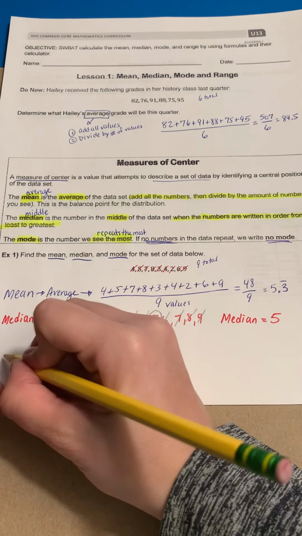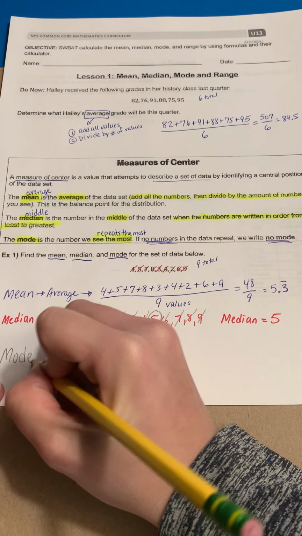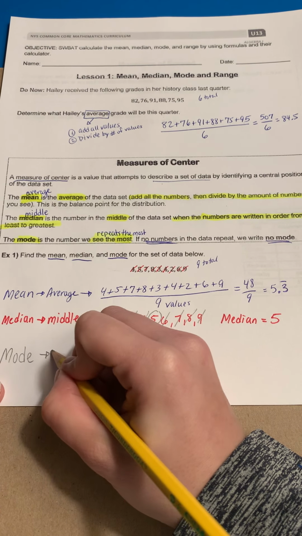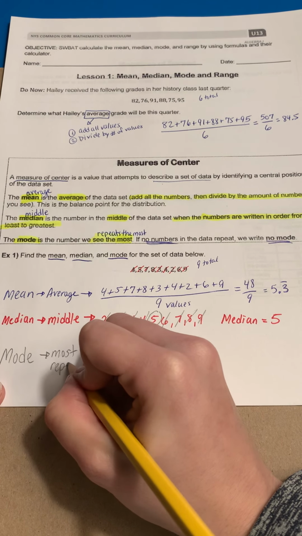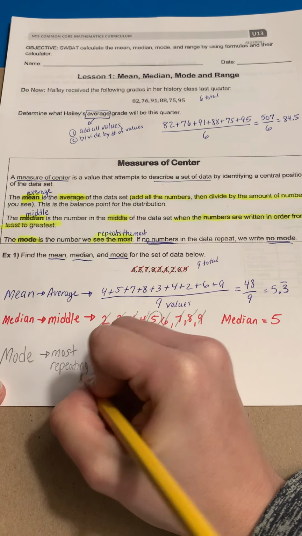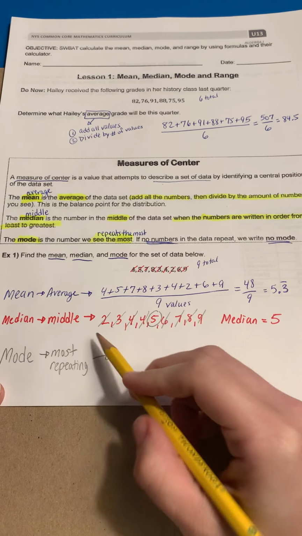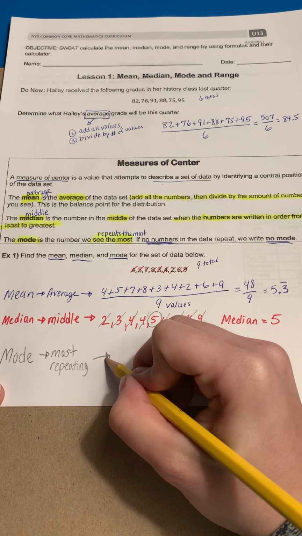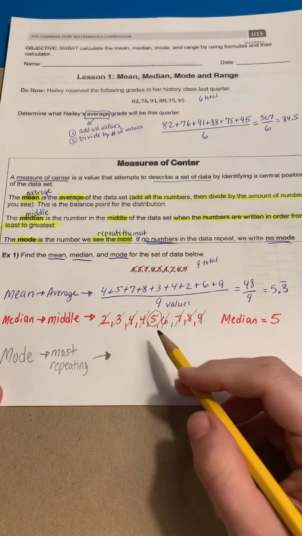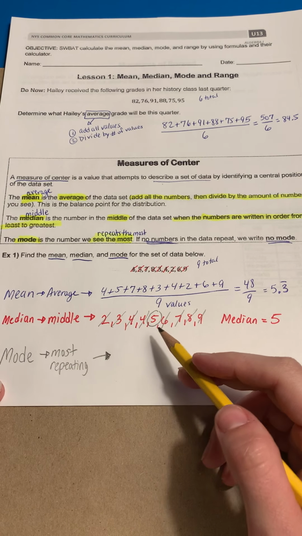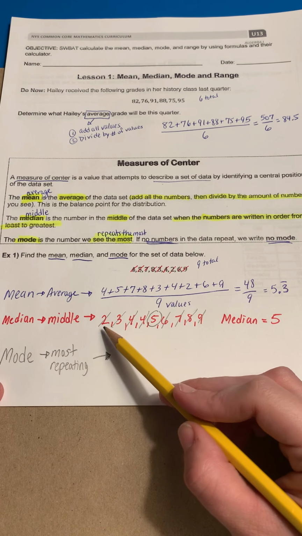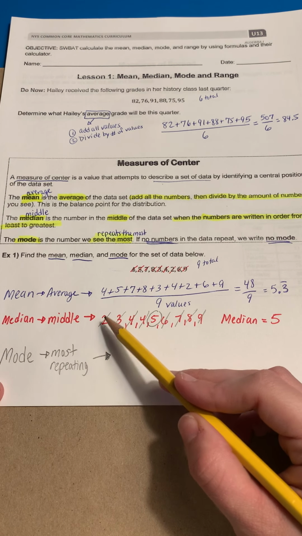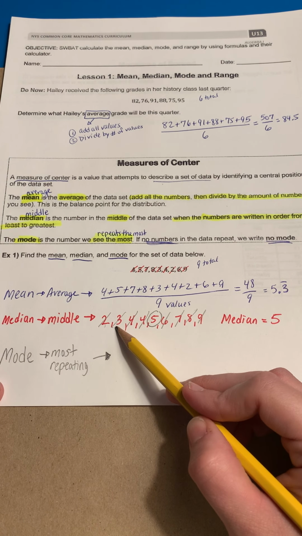And my next part is the mode, which means the most repeating. Well, I already listed them right here for the median to help me. Once they're in order, finding the mode is pretty simple because all those repeating numbers are right next to each other. So 2 doesn't repeat because it's only there once. 3 doesn't repeat, it's only there once.